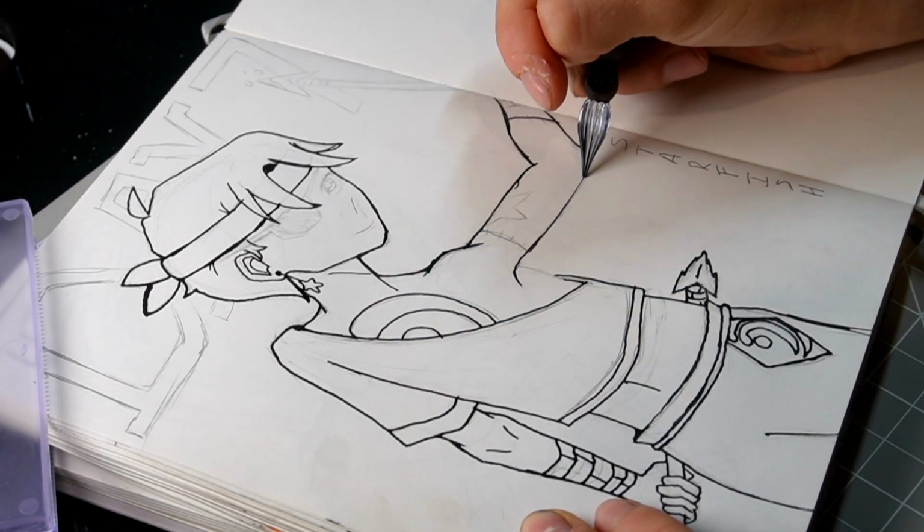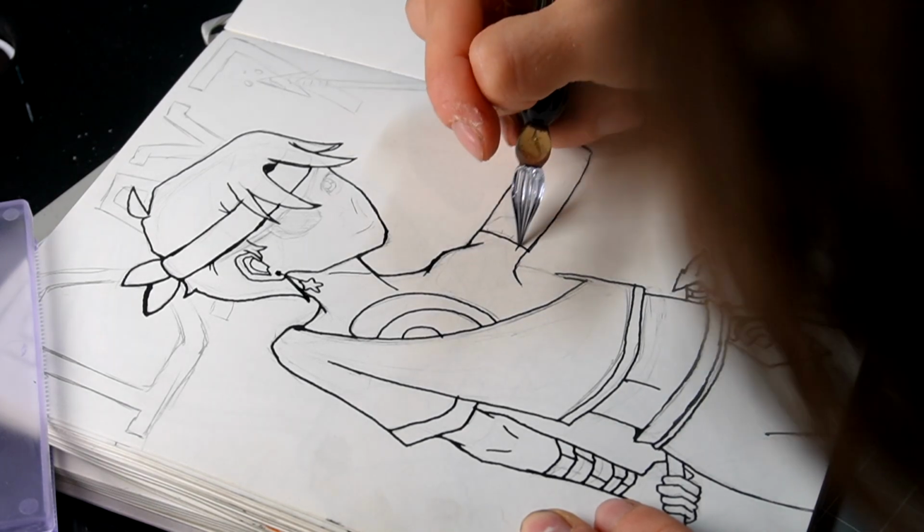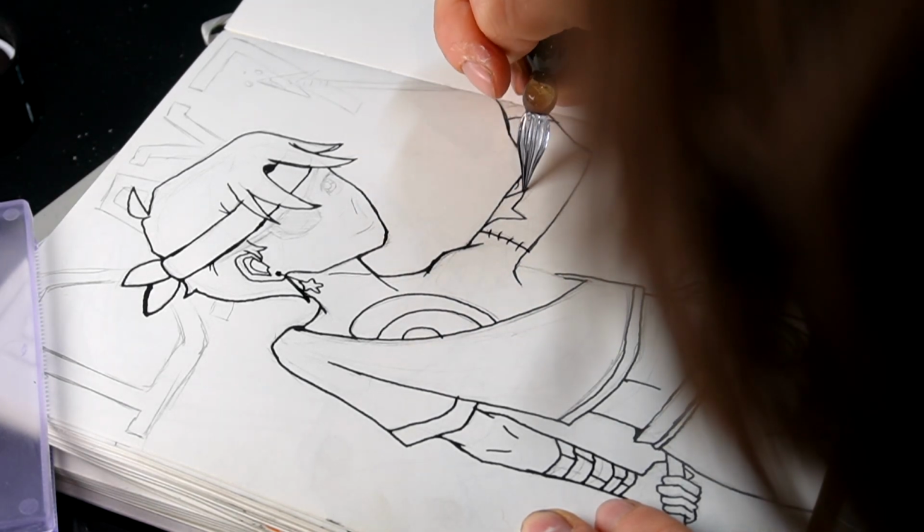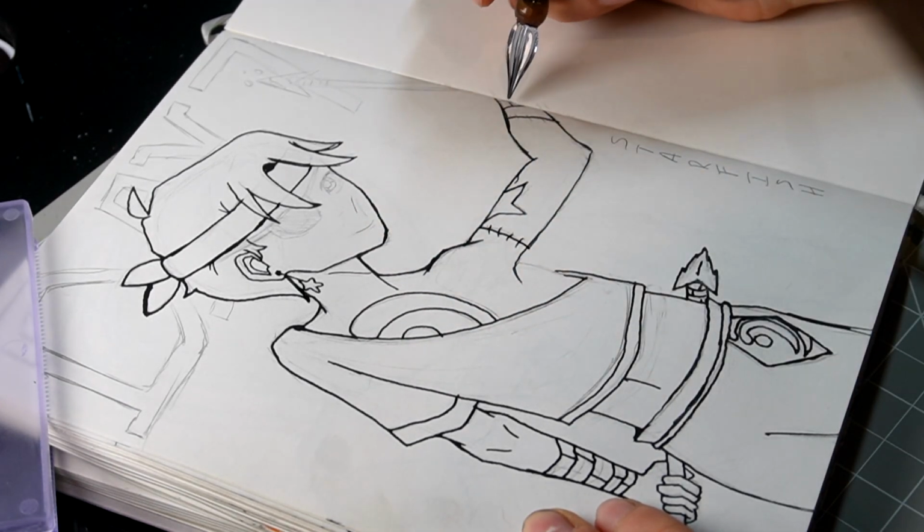I think for an initial design, it's not terrible. I definitely think it needs some tweaking, but I could totally see myself using him for a video game. All right, that is it. That's all 7 character designs for this week.